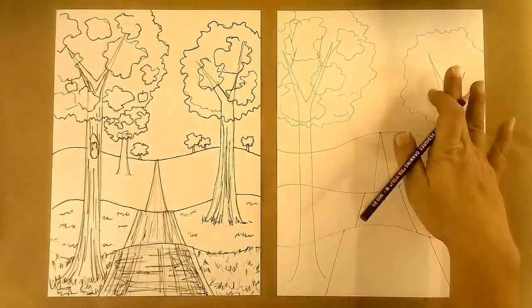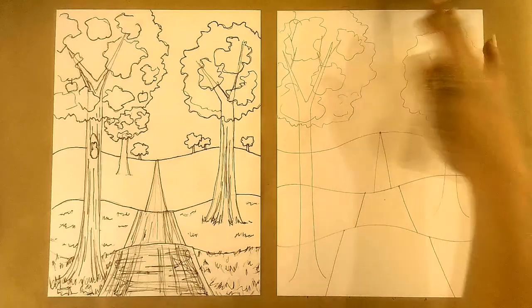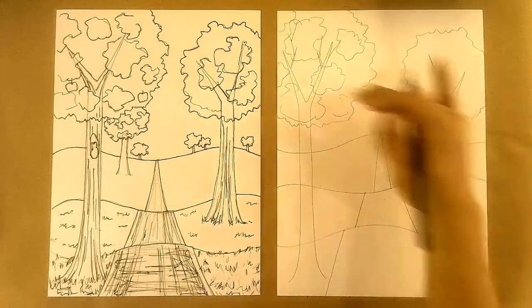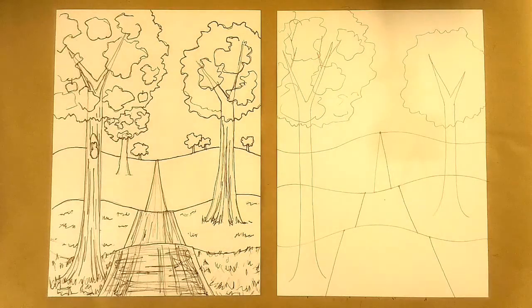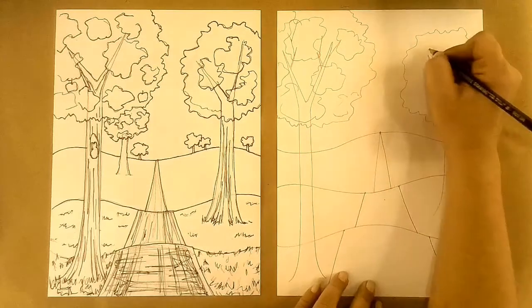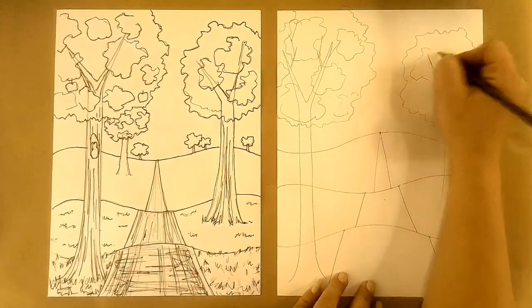Now this tree has some sky showing above it, so it makes it look smaller than the first tree that we drew. And it also makes it look farther away. This tree would not have as much detail, but maybe just a few clusters of leaves would be visible.